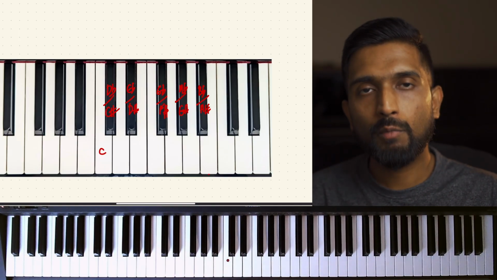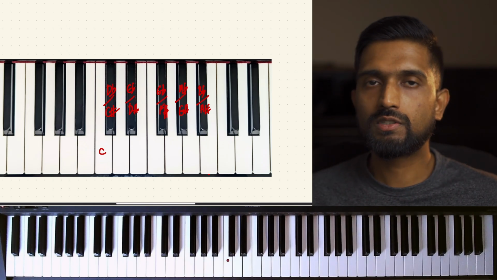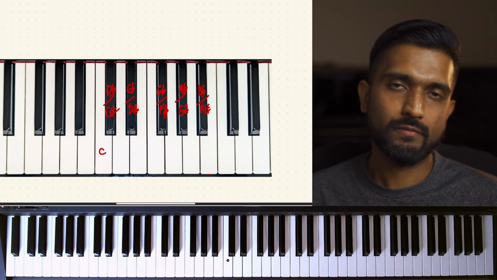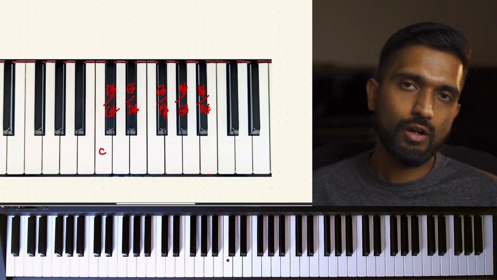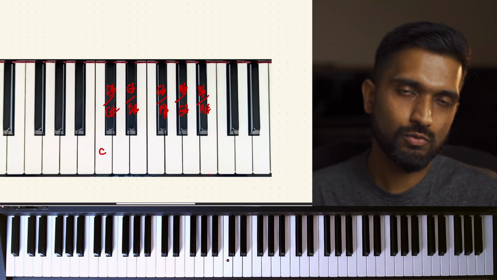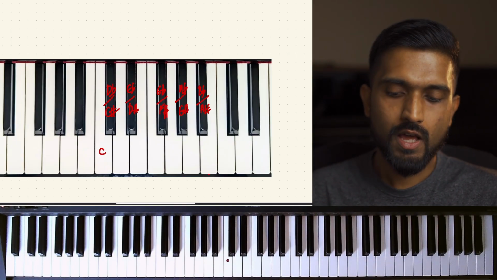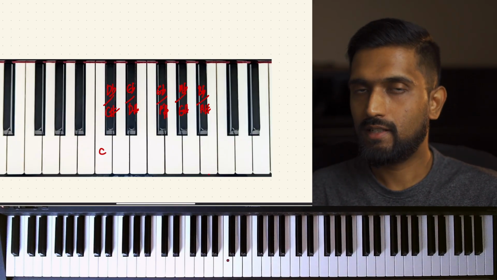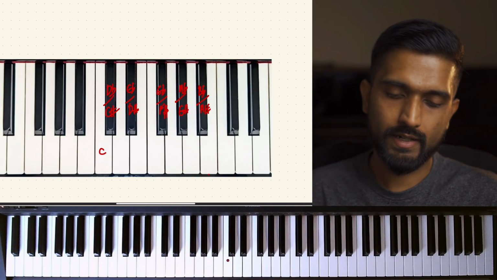So they're called enharmonic notes, which is notes which have two names, right? So it can have a sharp name or a flat name. We'll get into why it has two names, what is the use of having two names and all that later on in the video. So for now, you just need to know that the black keys can have two names, a sharp name and a flat name.